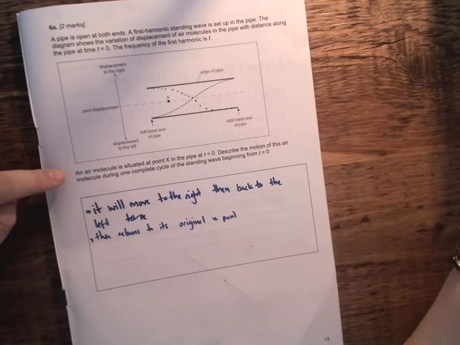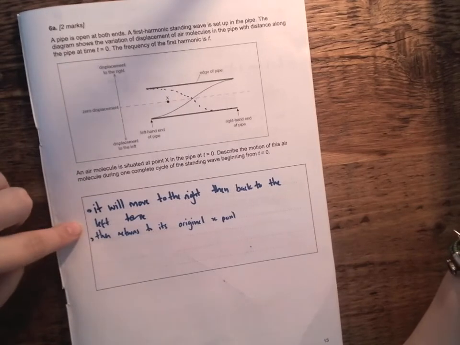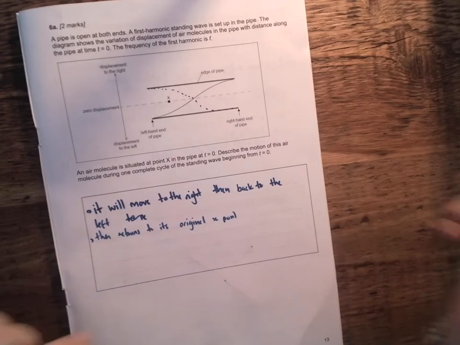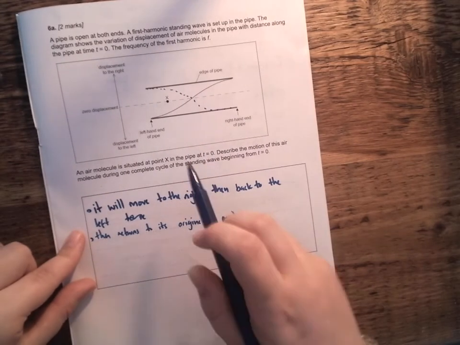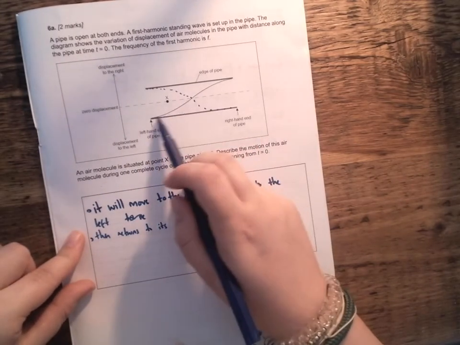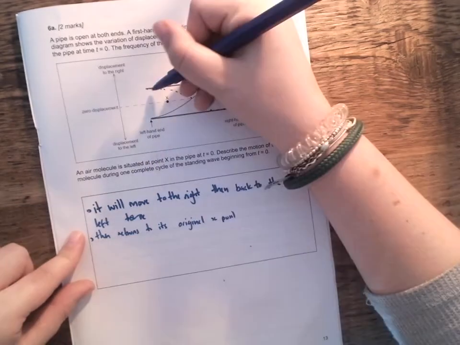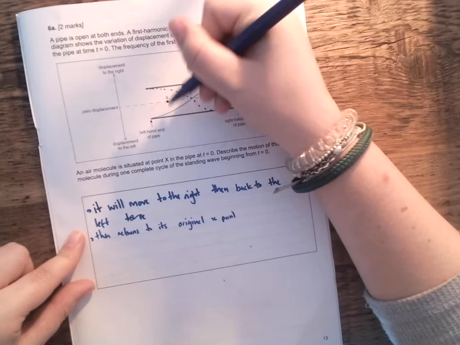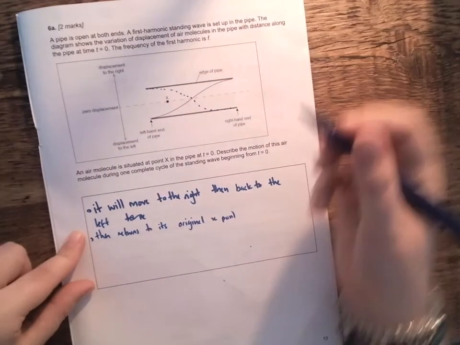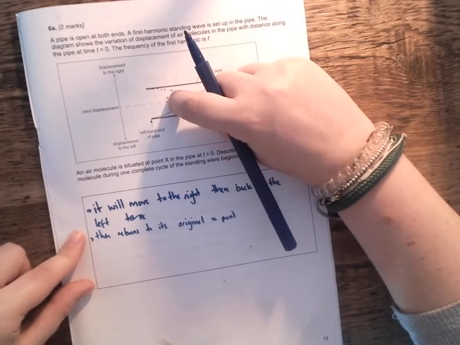Okay, so question 6 was about standing waves, and this question caused a little bit of confusion at the beginning, and I can understand why. It's saying at t0 this is where the standing wave has currently been formed, and we can see that by this little line here. I've just put the little dot in to show where it's going to oscillate between. So at t equal to 0, x is currently at this position.